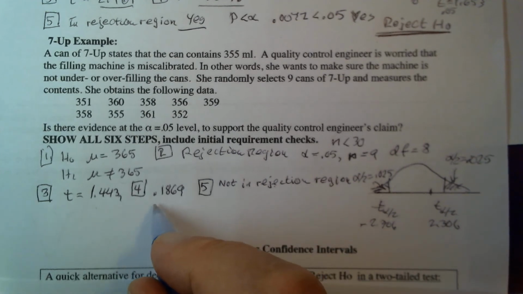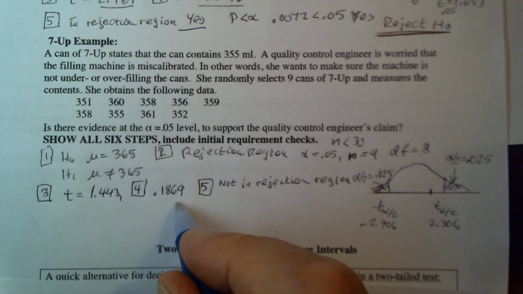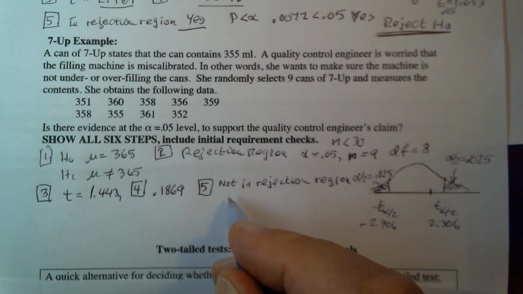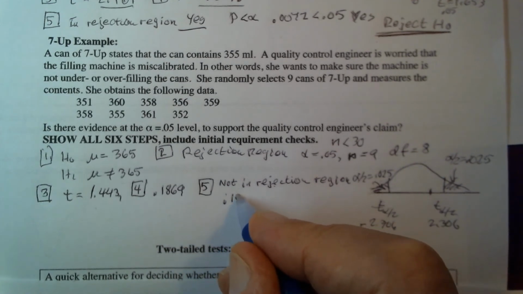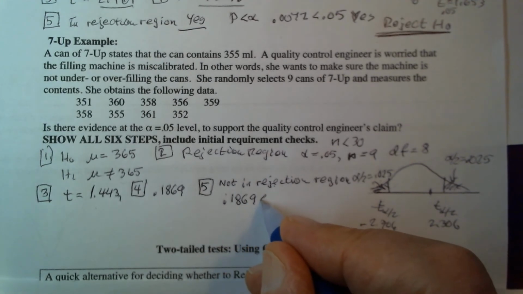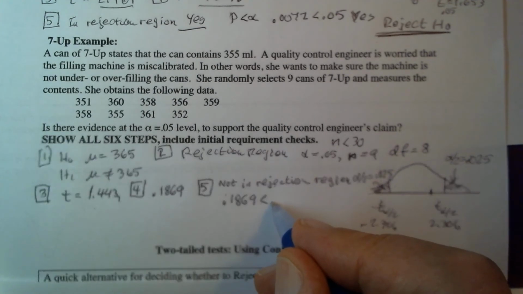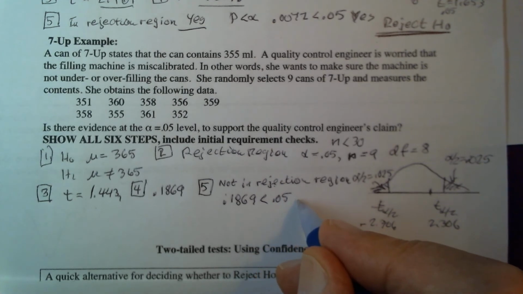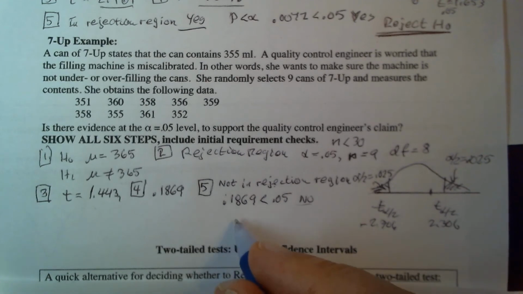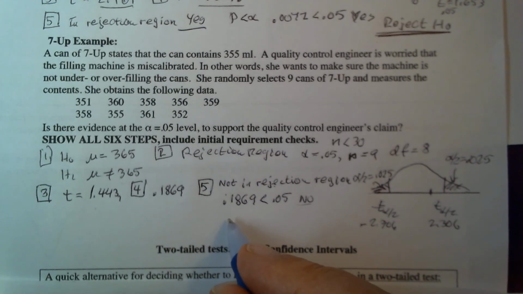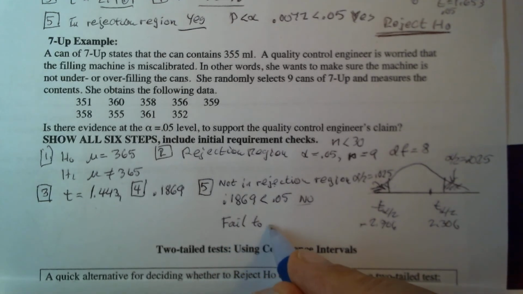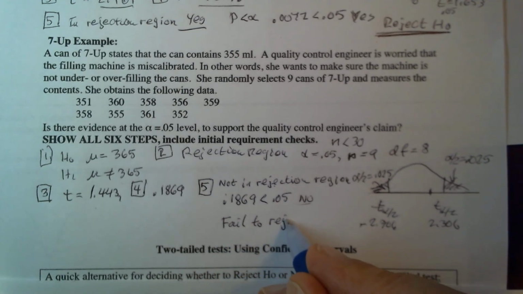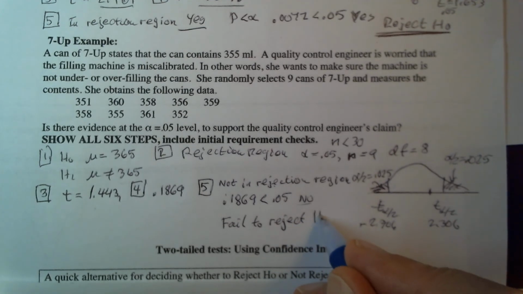And when we compare our p-value of 0.1869, is 0.1869 less than our alpha level 0.05? The answer is no. So in other words, we fail to reject the null hypothesis.